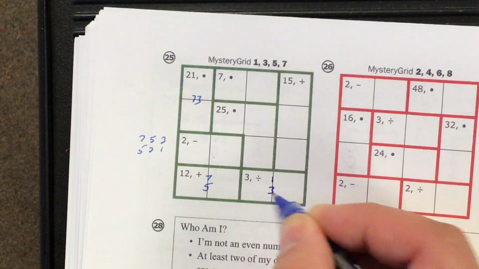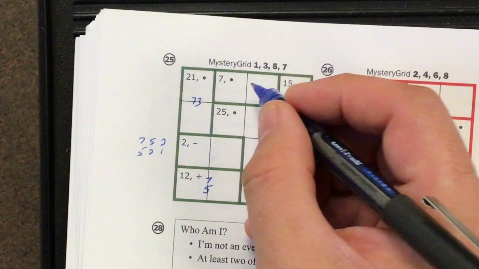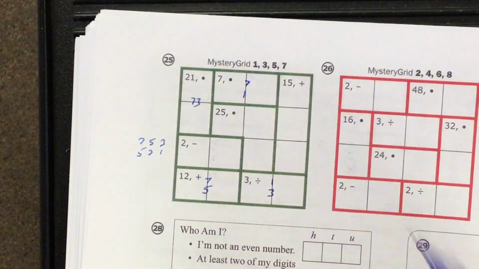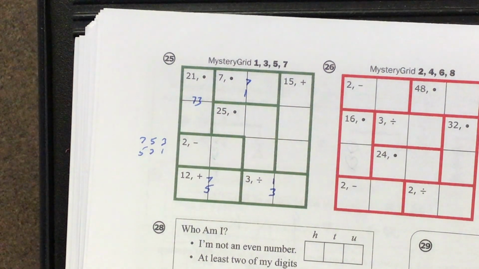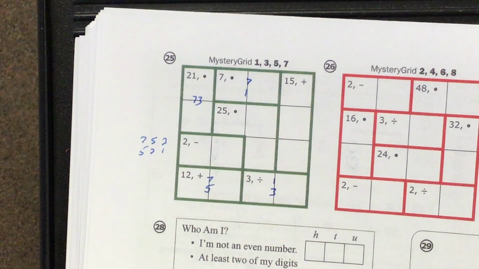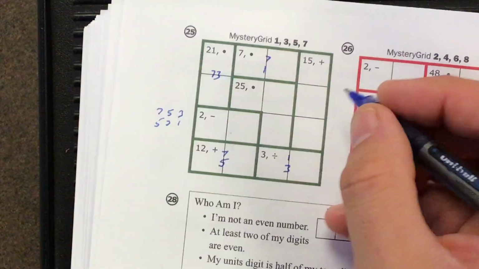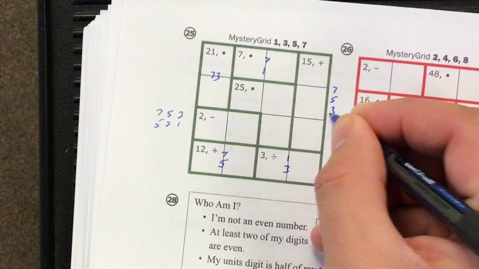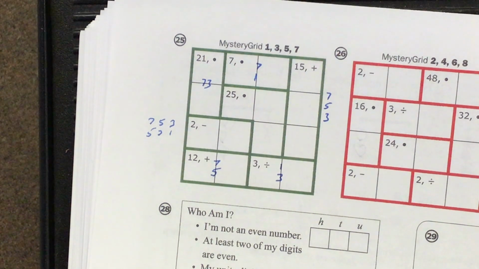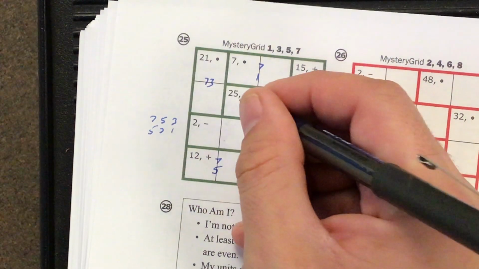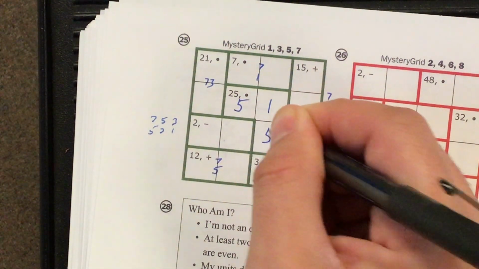Divide to give you 3. 1 and 3. Multiply to give you 7. That's going to be 7 and 1 on top. Add up to give you 15. 7, 5, and 3. And how about multiply to give you 25? 5 and 5, 1. Okay, so that has to go like that.